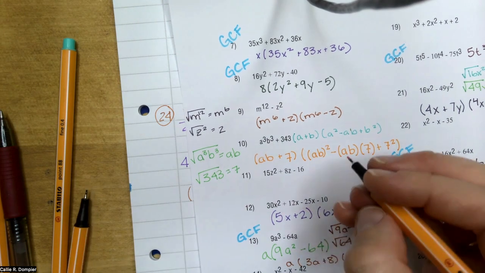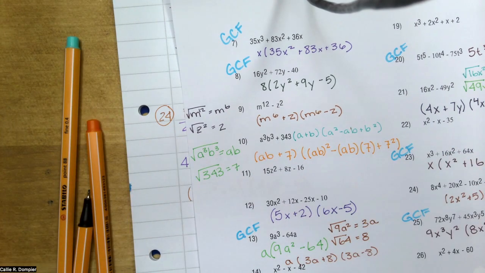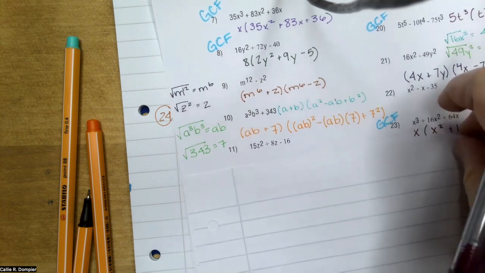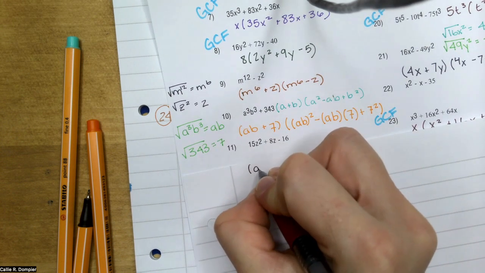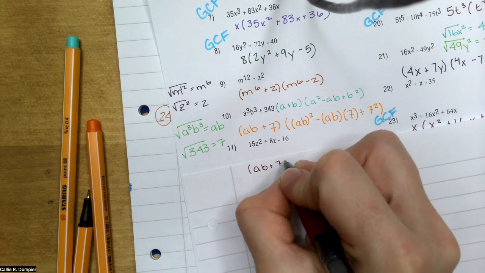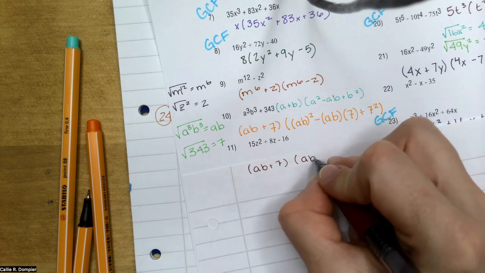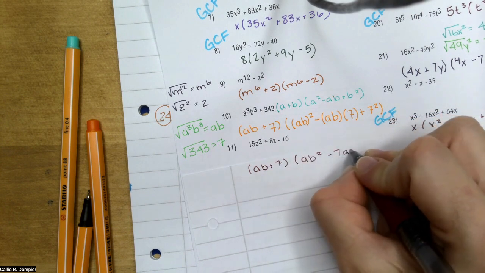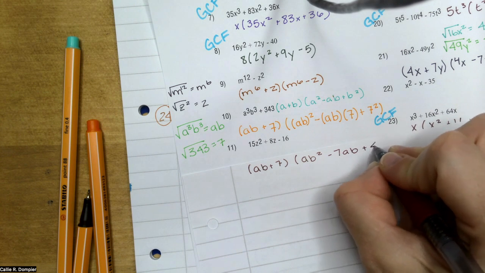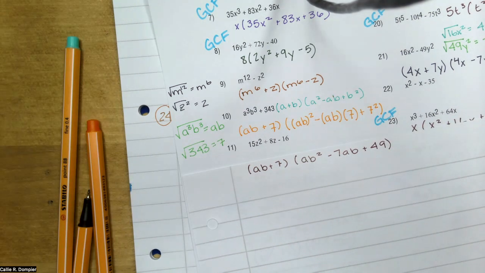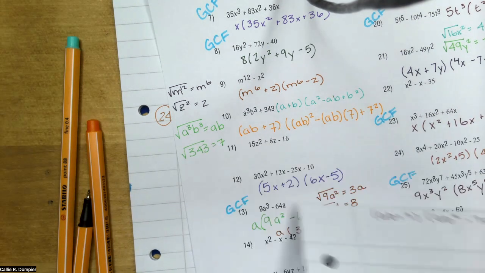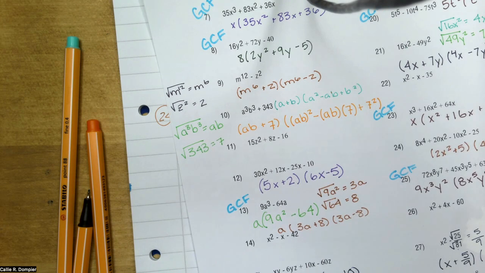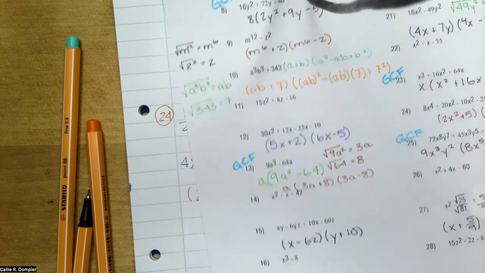And you could simplify that. I don't have much room, so I'll just write it over here. I would simplify that to ab plus 7 times ab squared minus 7ab plus 49. Good.